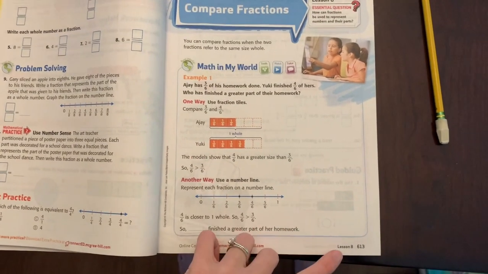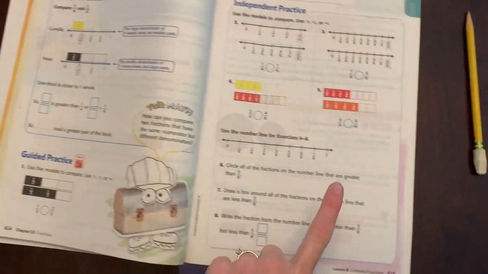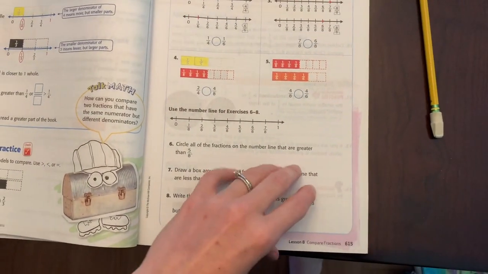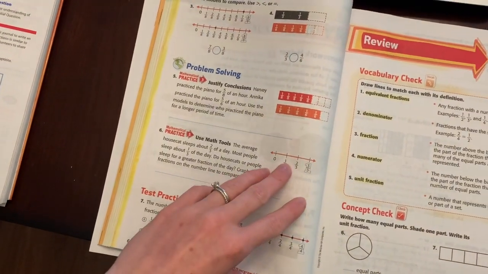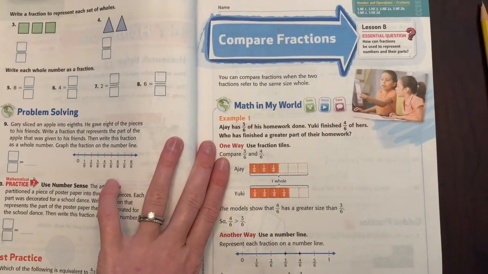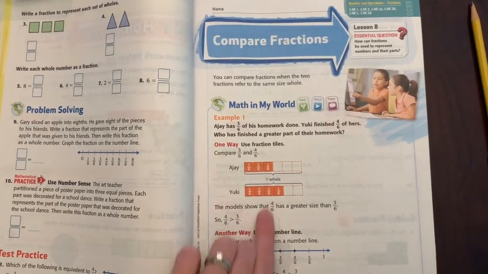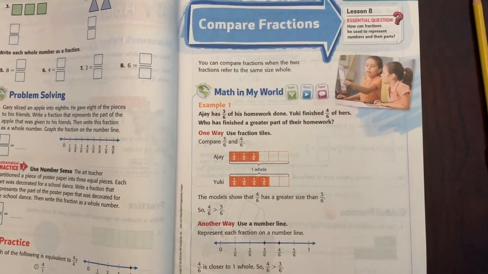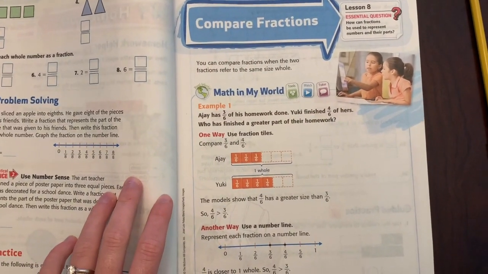All right folks, today we're going to be doing pages 613, 614, and 615 together. Then you will do 617 and 618 on your own. So, comparing fractions. Yesterday we colored in boxes and we used our fraction tiles to help us see. Today we're going to look at what they have in the book. It looks like they have some fraction tiles and they also have number lines. So we're still comparing fractions. We're just going to use some different strategies.